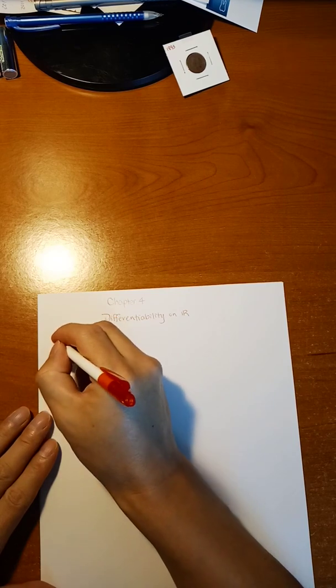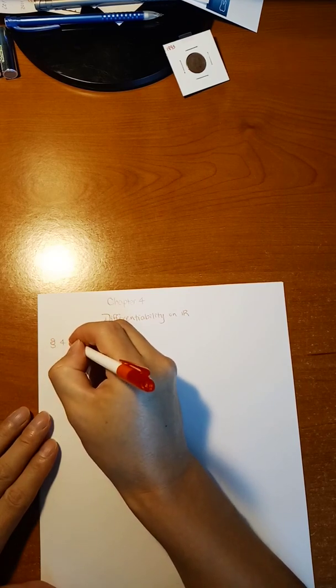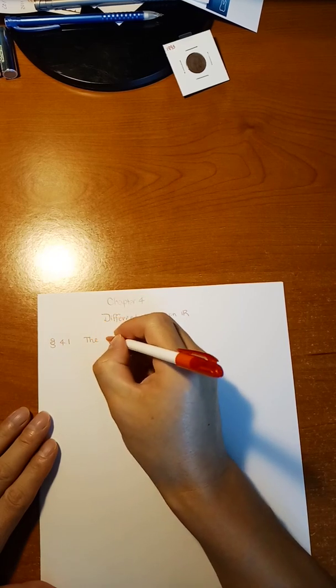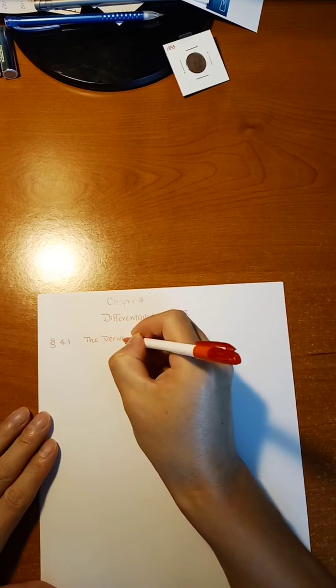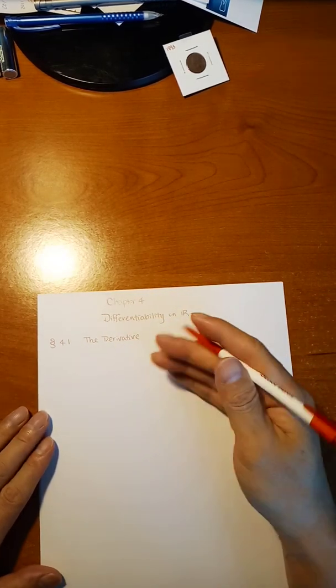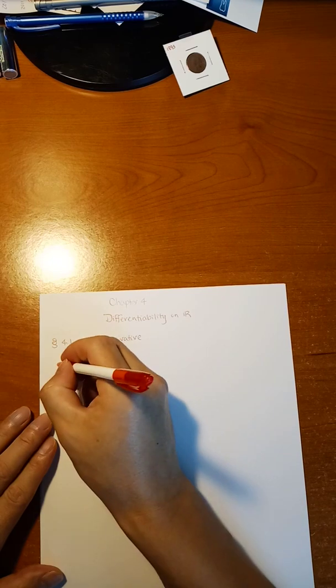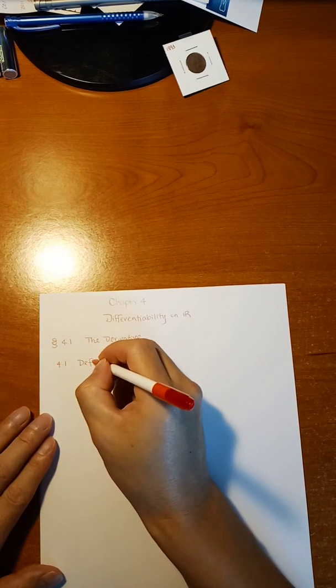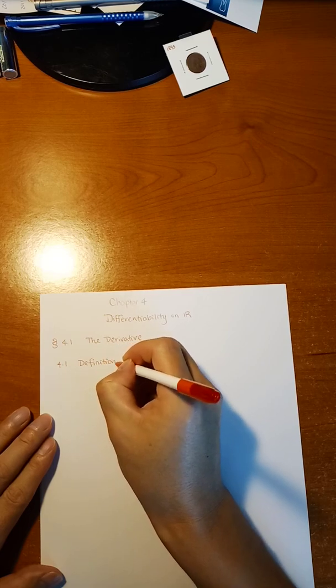Okay, so first, 4.1 is the derivative section. We all know what the definition of derivative is and what differentiability is. So now let's first give the definition.